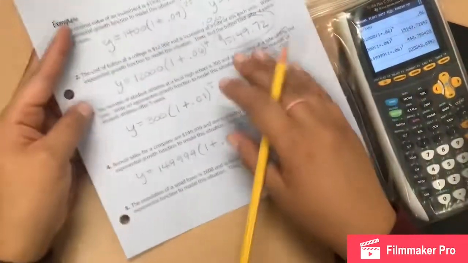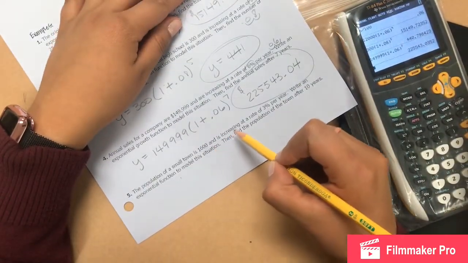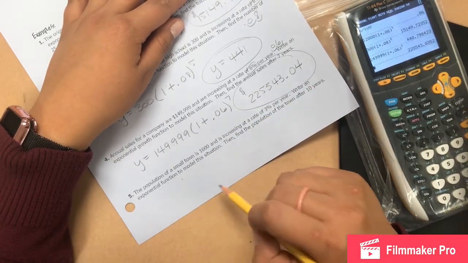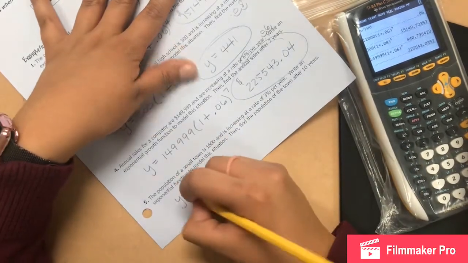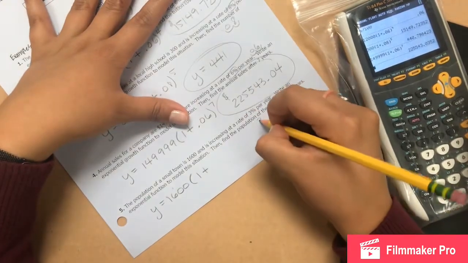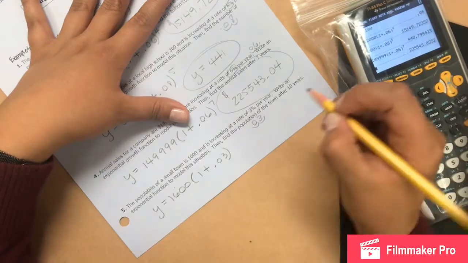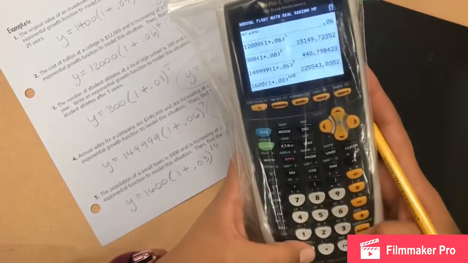Last one on increase. The population of a small town is 1,600 and is increasing at a rate of 3% per year. Write an exponential function to model this situation, then find the population of the town after 10 years. So my original amount was 1,600. 1 plus, my percentage is 3%, moved 2 times to the left is 0.03, raised to the power of 10 years. So 1,600, 1 plus 0.03, raised to the power of 10.